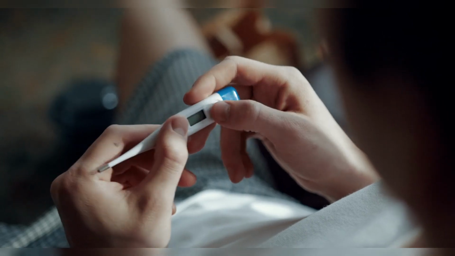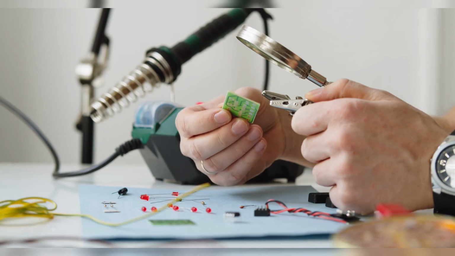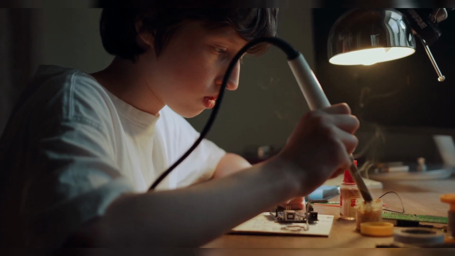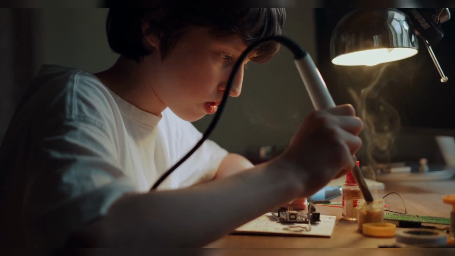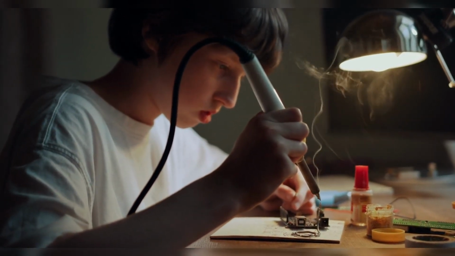At low temperatures, PTC thermistors have low resistance. When the temperature exceeds a certain threshold, their resistance increases sharply, making them useful as current limiters. Some applications of thermistors include temperature sensing, used in digital thermometers and temperature sensors in various electronic devices.